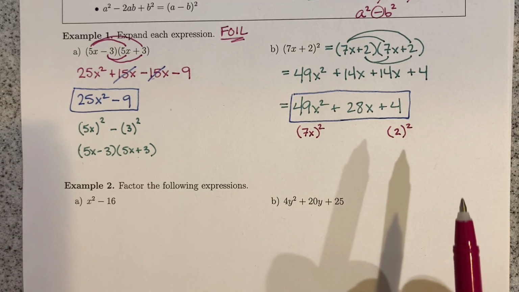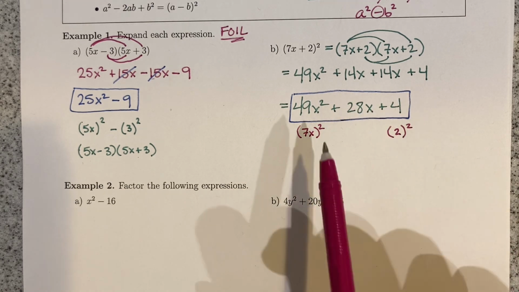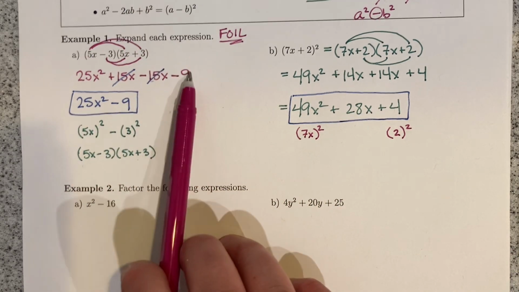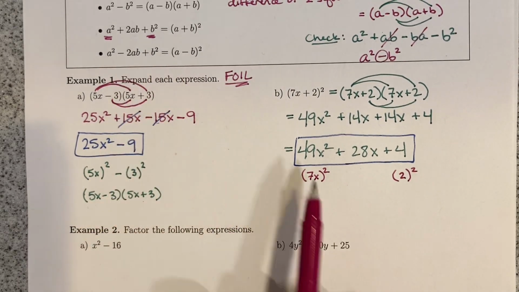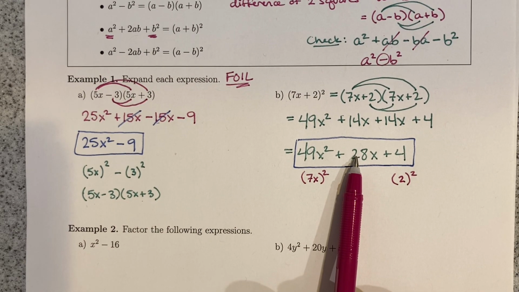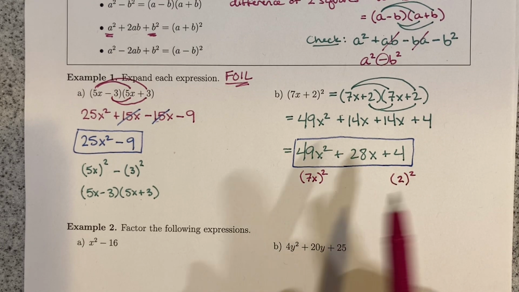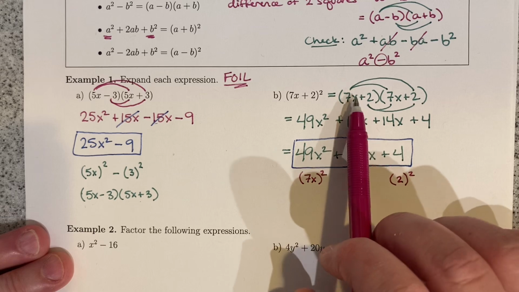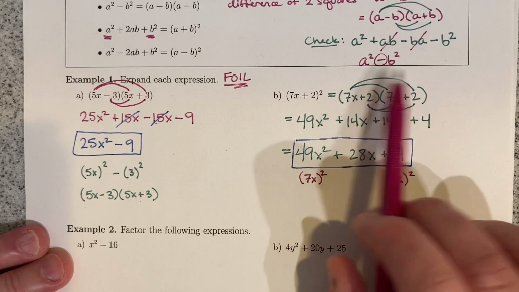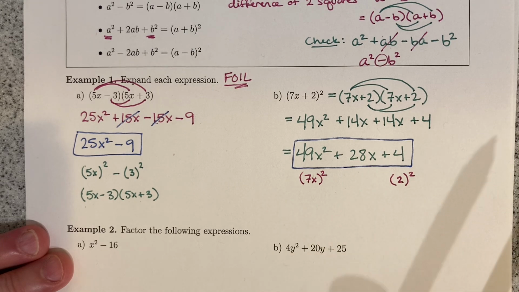So what this middle ends up being is 2 times a times b, if you look at this up here. So if you multiply this times 2, that's the 28x. What I tend to do is, if I see these perfect squares, I just sort of do guess and check. I write it out as 7x plus 2 and 7x plus 2, FOIL it, and see that it checks out.